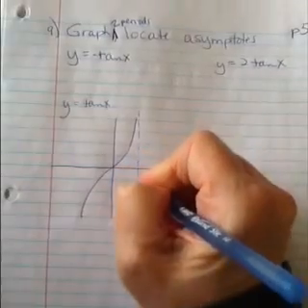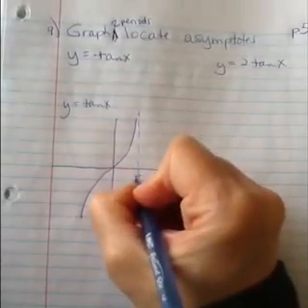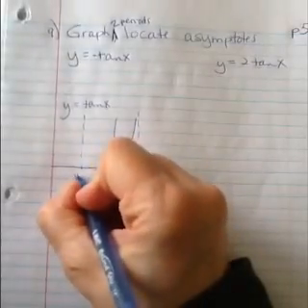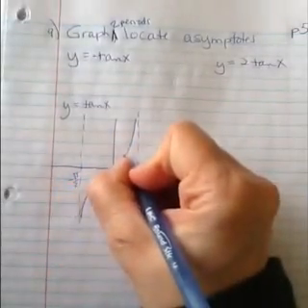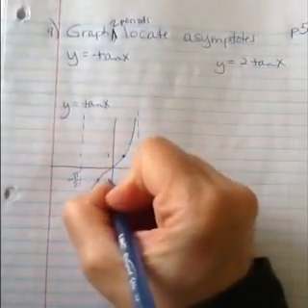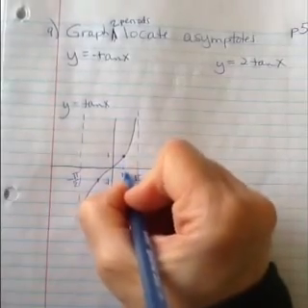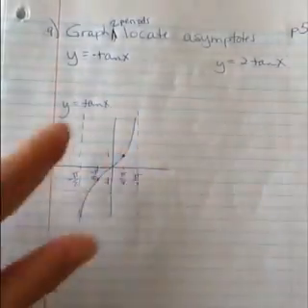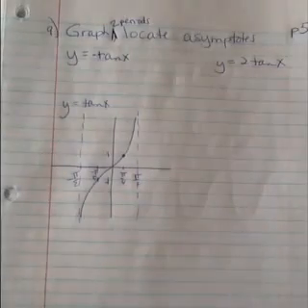The asymptotes here are at pi over 2 and negative pi over 2. The values of 1 and minus 1 occur at pi over 4 and negative pi over 4. Now that is my regular tangent.